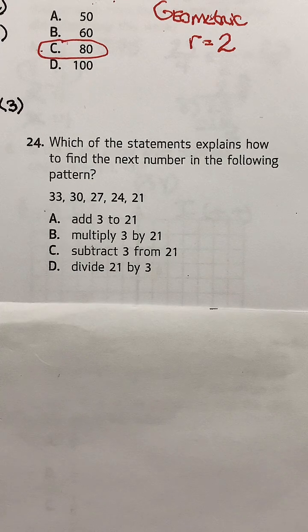Or is it C, subtract 3 from 21? Or D, divide 21 by 3? Okay. All right, so I'm seeing some C's.